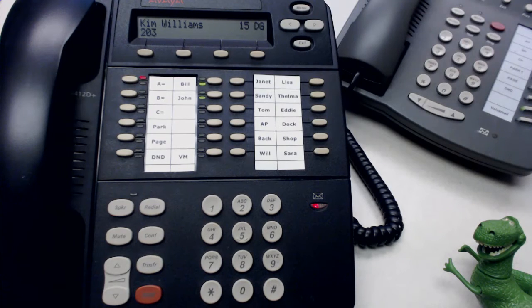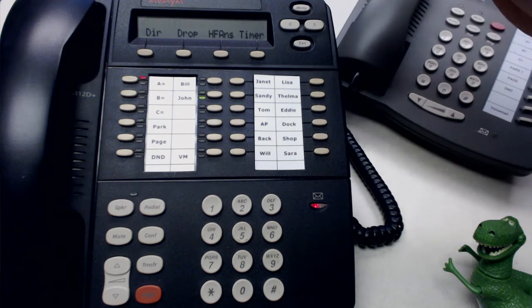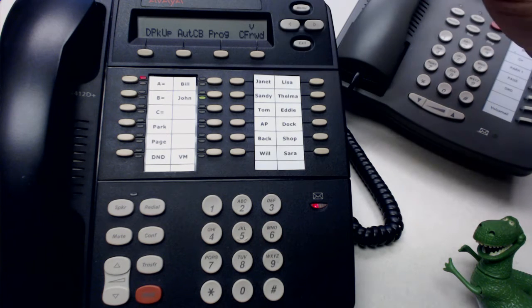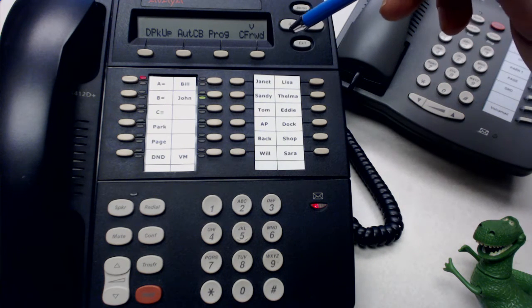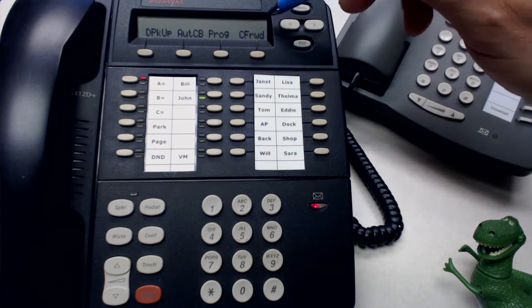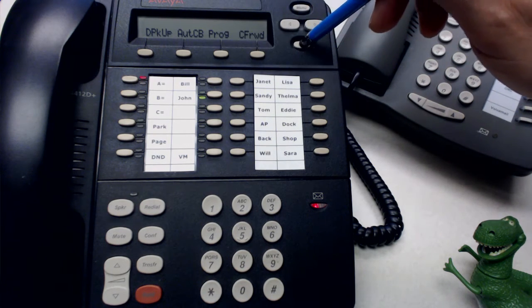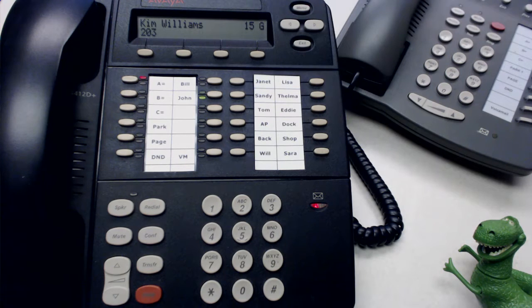To turn off the forwarding, once again, we'll go back into Menu, right arrow key, and we notice there's an arrow on top of it, which means call forward is activated. So press it to turn off the arrow above there. Press exit, and you'll notice the D has gone away. That means there are no messages in there.